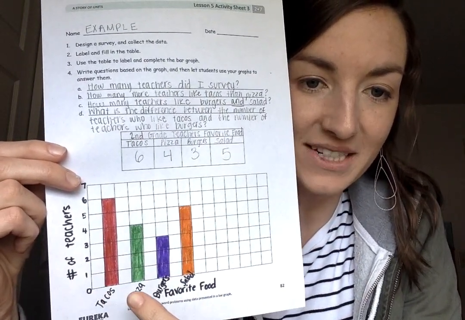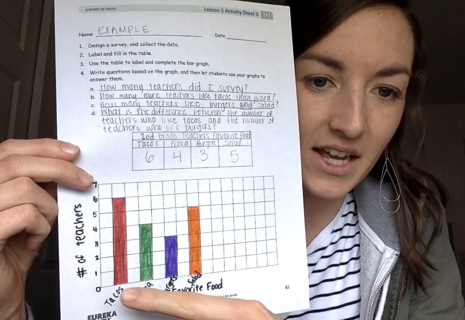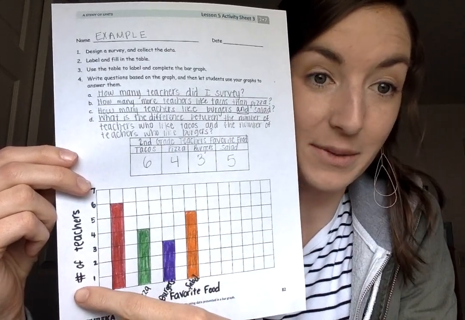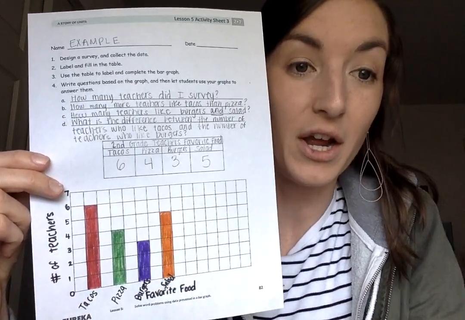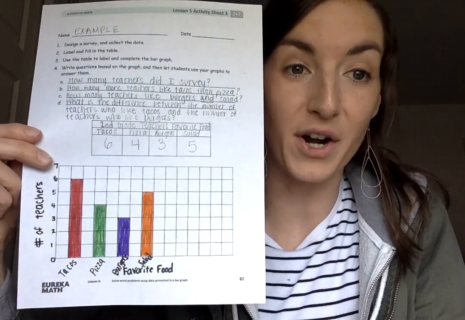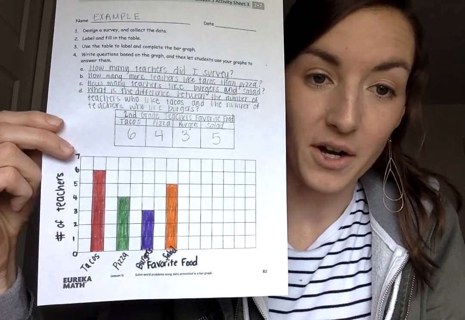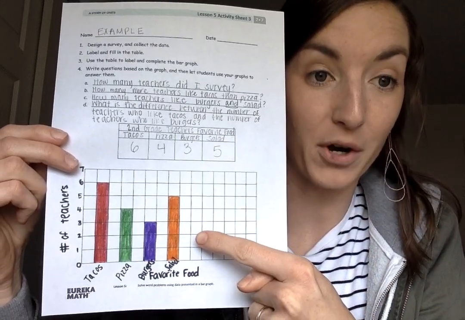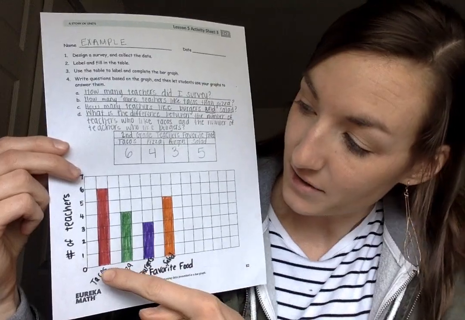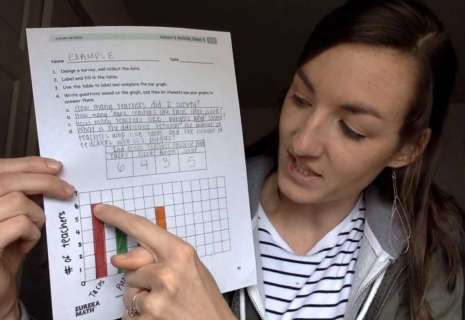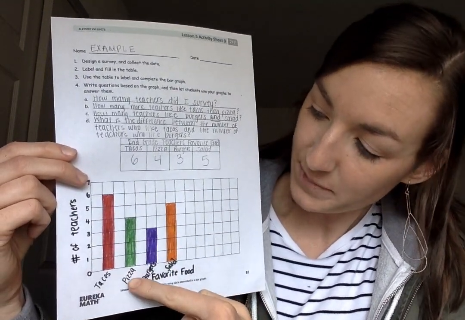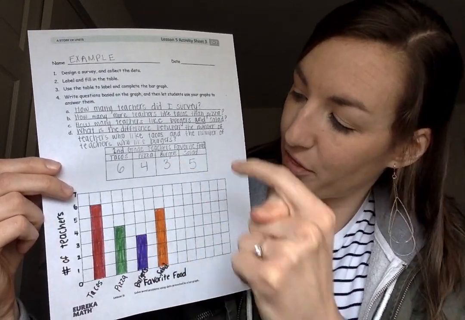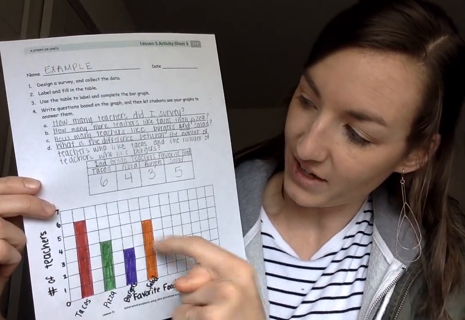If you notice, we left spaces in between just to make it neat. I labeled these going up by 1, and on the side, this is also labeled, and it says number of teachers. Yours might say number of people, number of friends, things like that. So I made sure that my table data or information matched my bar graph information. So tacos, I said 6, and it goes all the way up to 6, and it's shaded in neatly. Pizza, I have 4 and 4. Burgers has 3 and 3. And salad has 5 and 5.